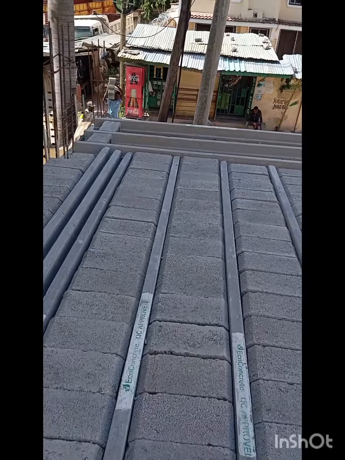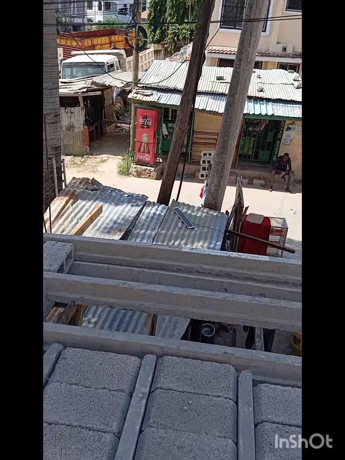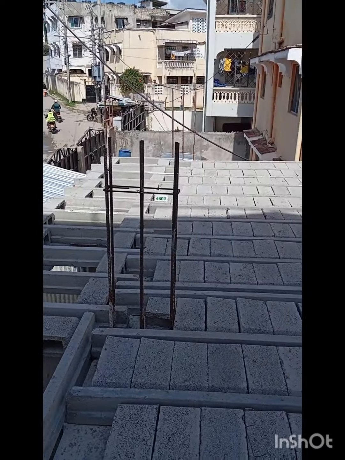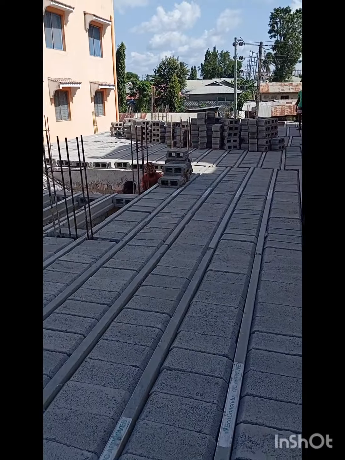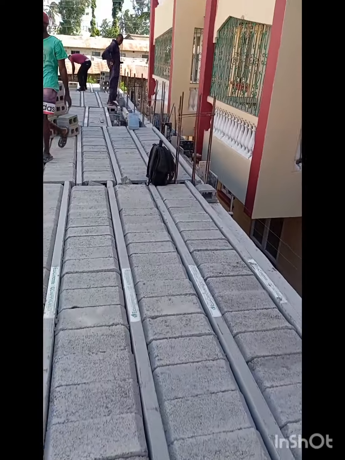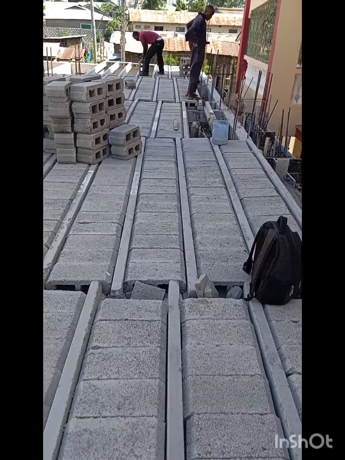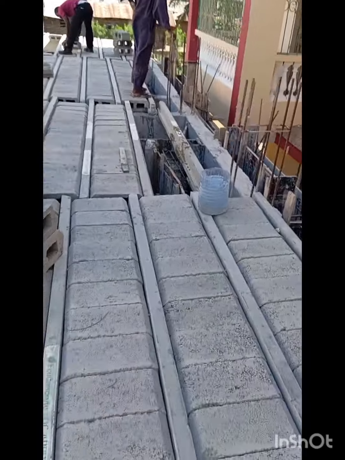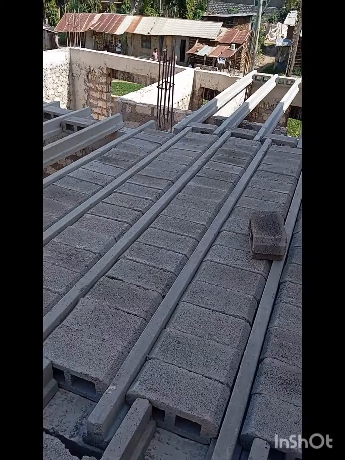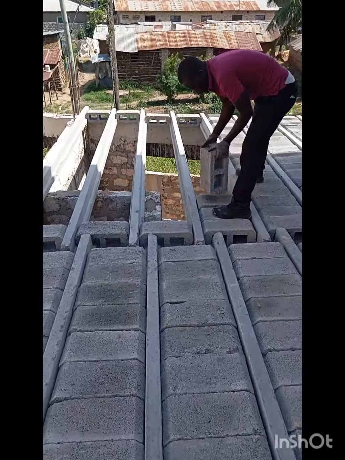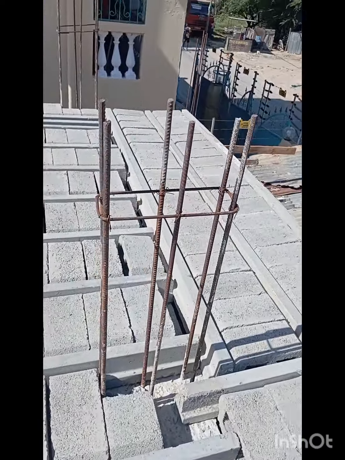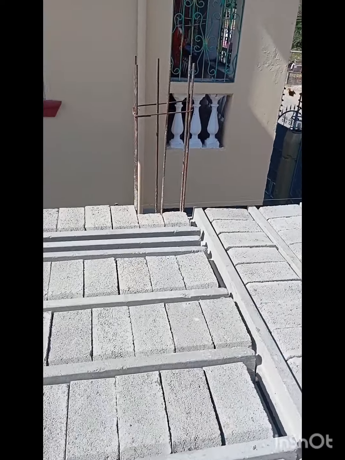And again, number three, cost effectiveness. Precast construction can be more cost effective than traditional construction methods, as it reduces the need for on-site labor and can help minimize waste. Additionally, precast products can be designed to be more energy efficient, which can help reduce long-term operation cost. And again, versatility. When you talk of versatility, precast beam and block can be designed and manufactured to meet specific project requirements, making them suitable for a wide range of construction applications, including residential, commercial, and industrial projects.